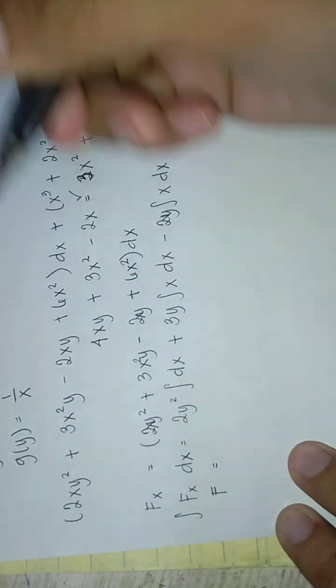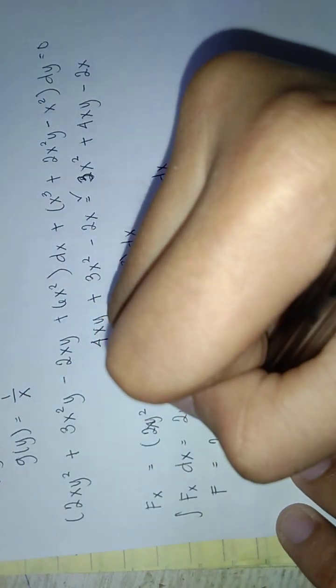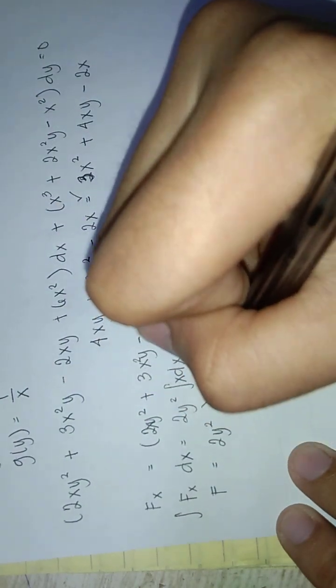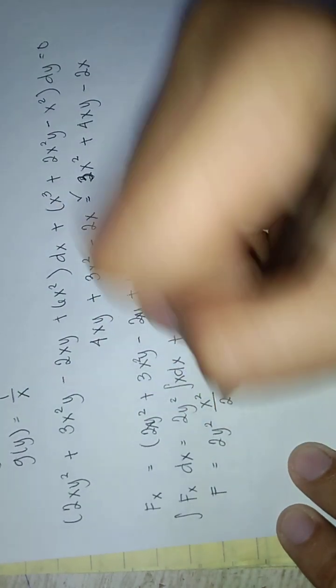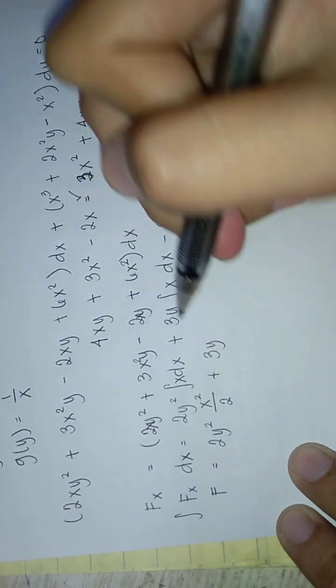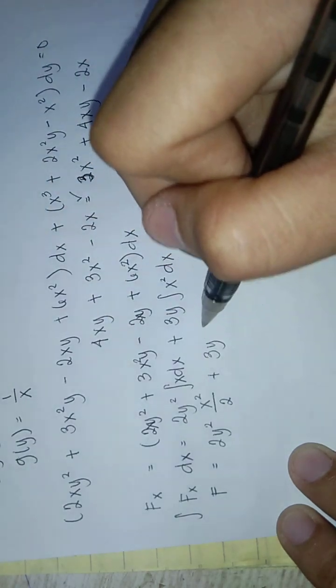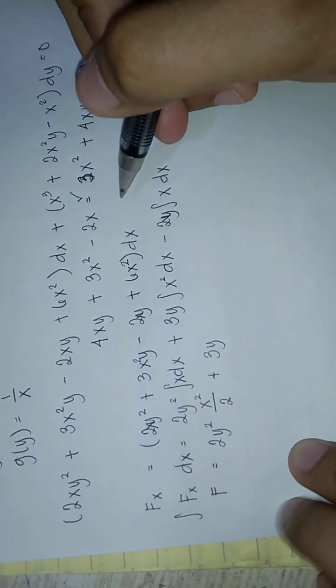Then integrate. Now we'll have f is equal to 2y squared x squared plus 3y. Sorry, there is a bit of mistake.